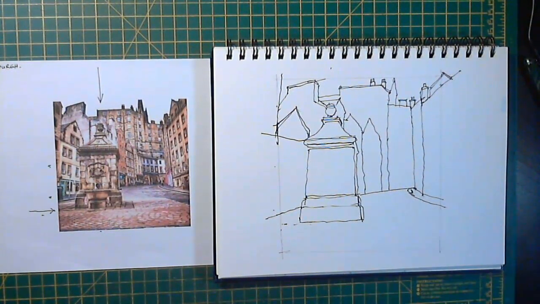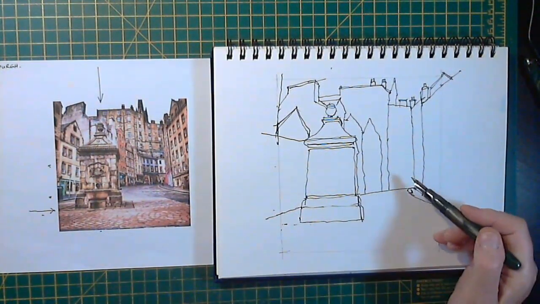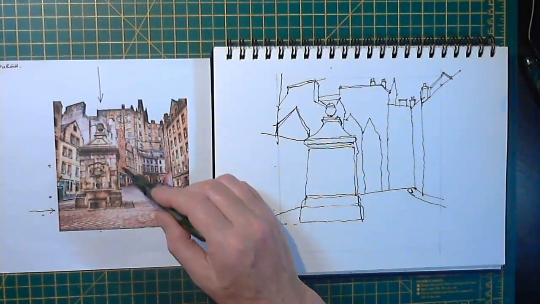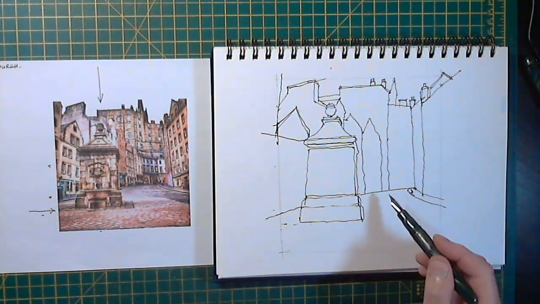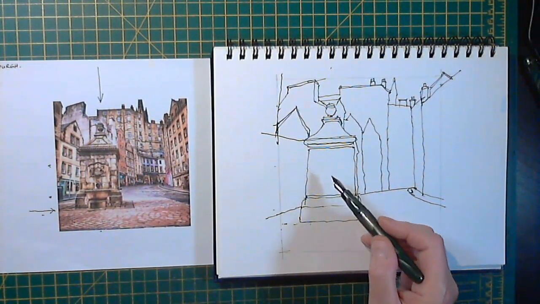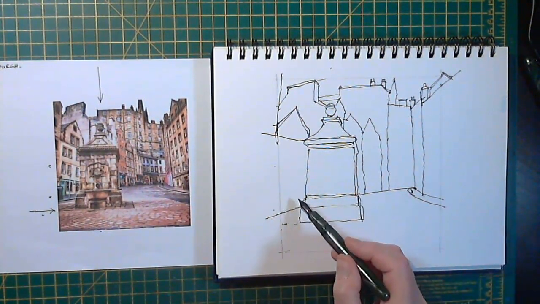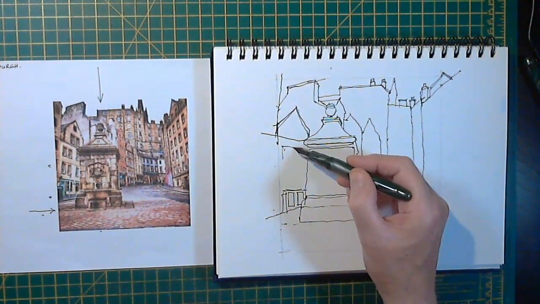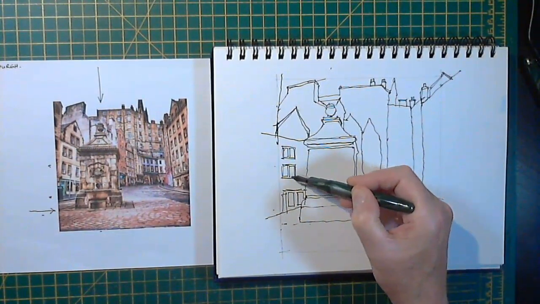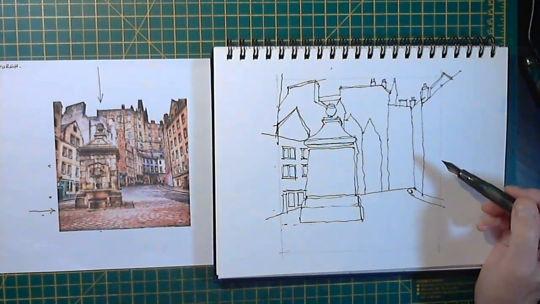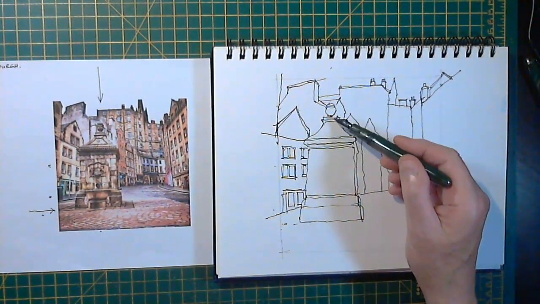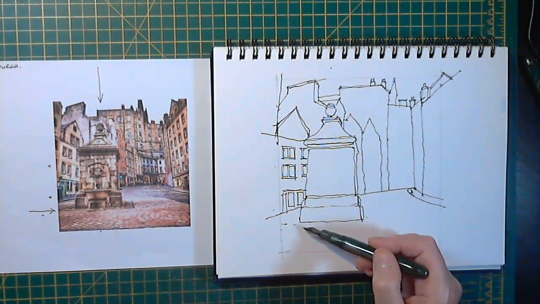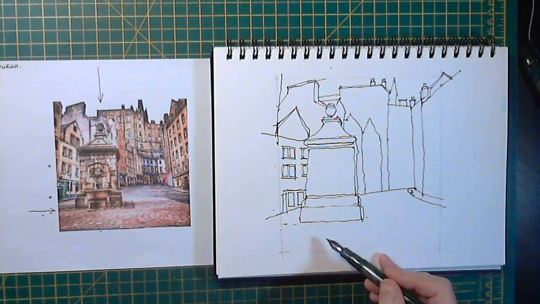The rest is really just detail, and we're not going to get too involved with detail. As you can see, there's an awful lot of windows and doors and such like. So let's just throw in a few things here. When we come to doing the painting, we're going to make this monument or whatever it is the focus of attention really.